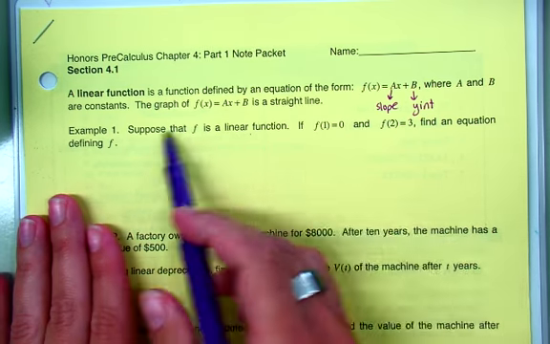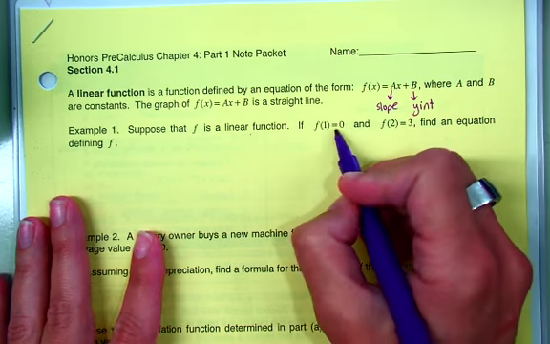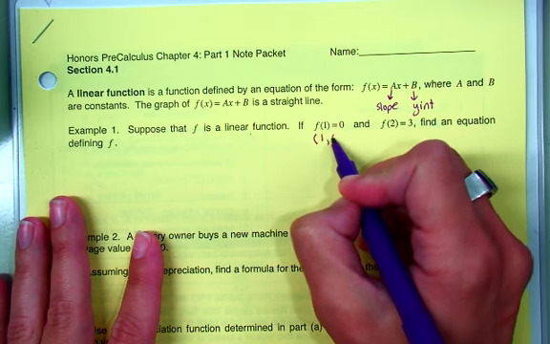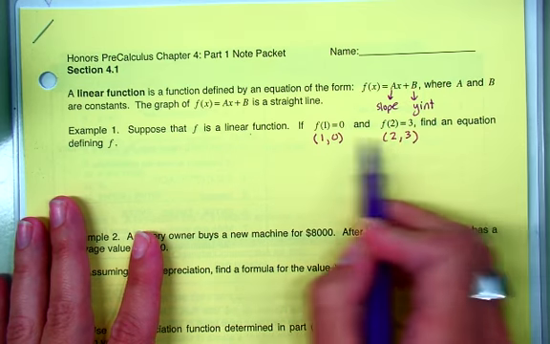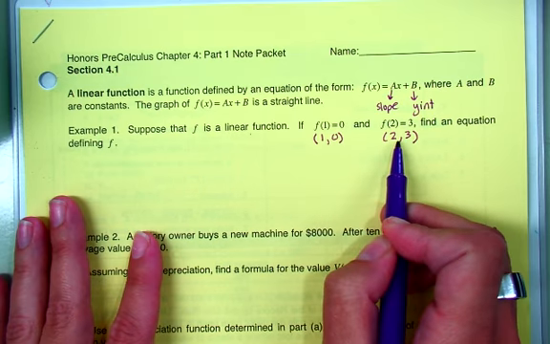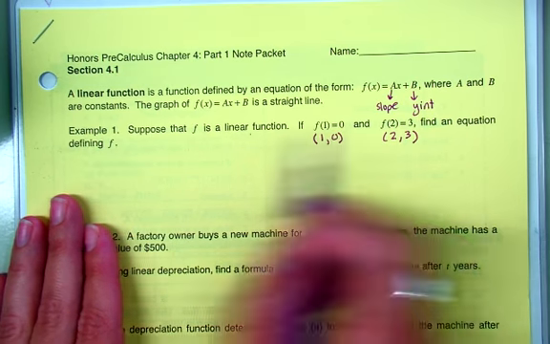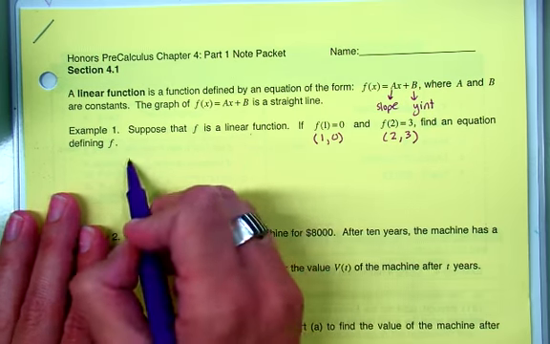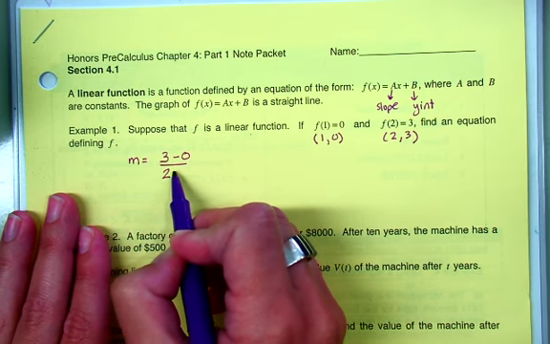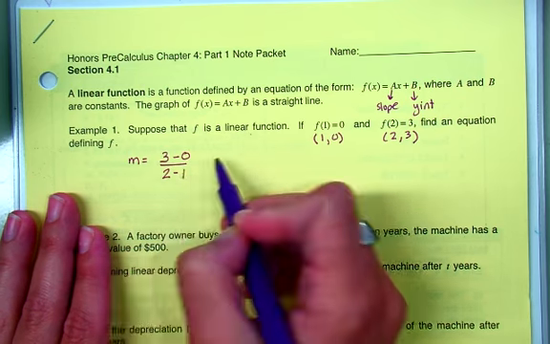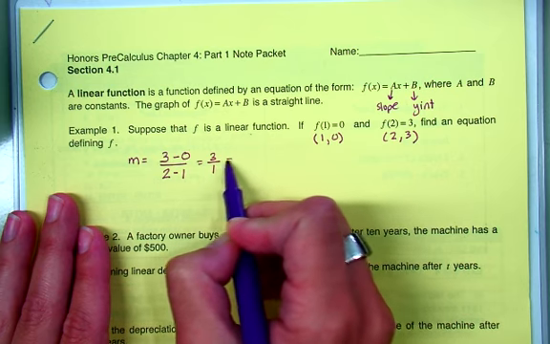So suppose we have a linear function. Again, this is just defining a linear pair. The input is 1, the output is 0, the input is 2, the output is 3. So we can write those as ordered pairs. And now that we have ordered pairs, we can obviously find our equation. We'll first find our slope, y2 minus y1 over x2 minus x1. And so our slope is just 3.